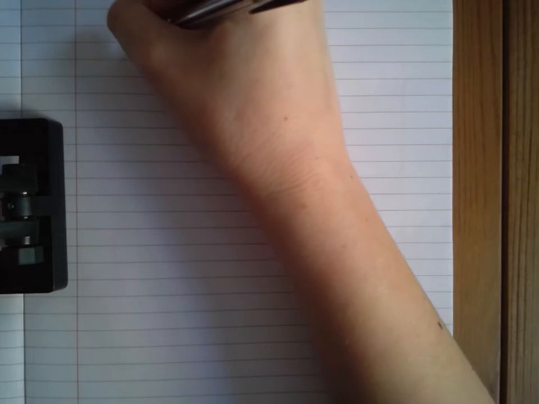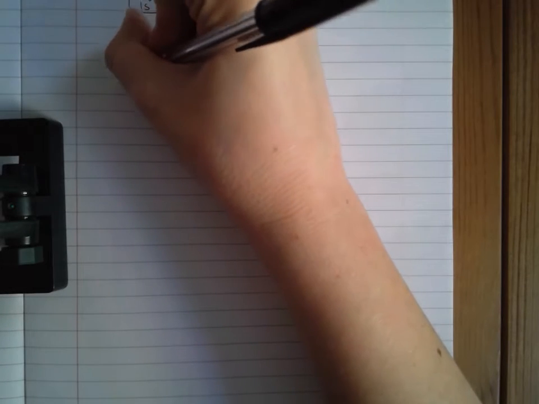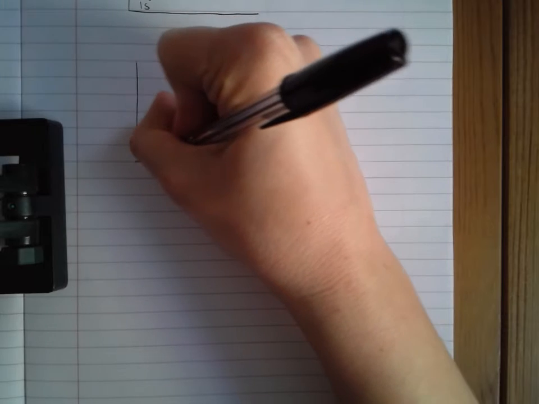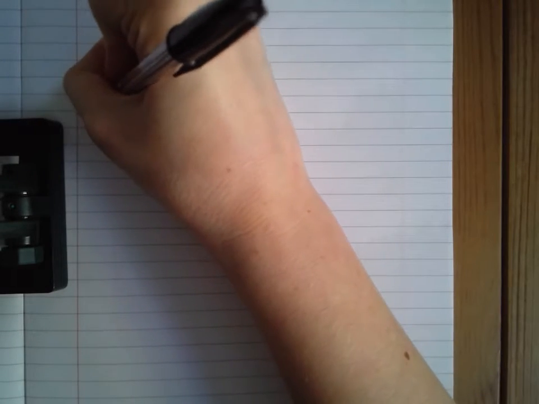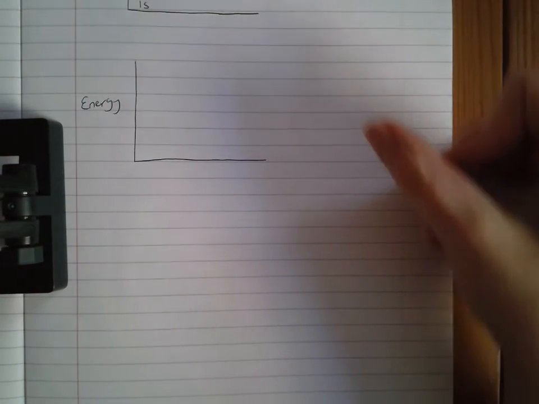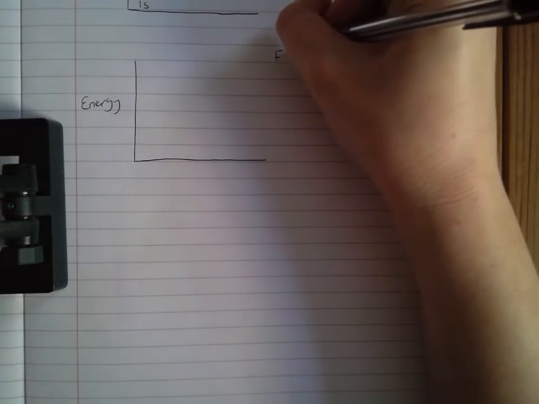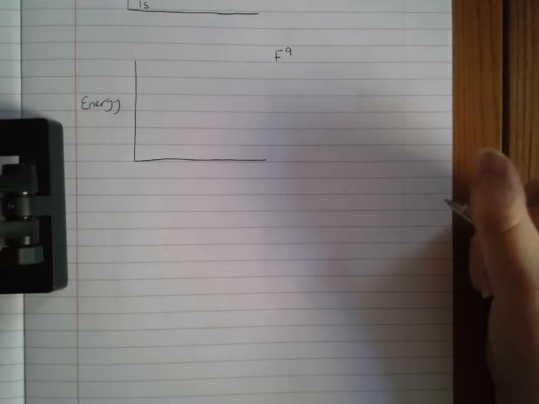Before we have a look at some questions, there's just one thing that I want to make clear that I don't think I've really covered so far. So I'm going to draw the electron configuration for fluorine using my energy diagram. Fluorine's quite a simple one. There's only 9 electrons to assign.